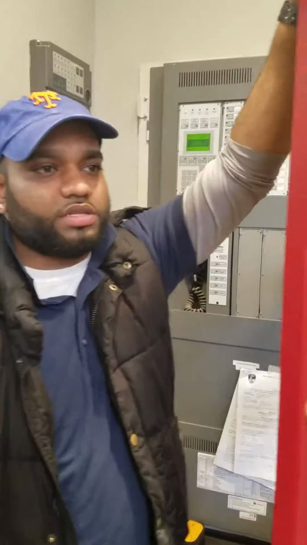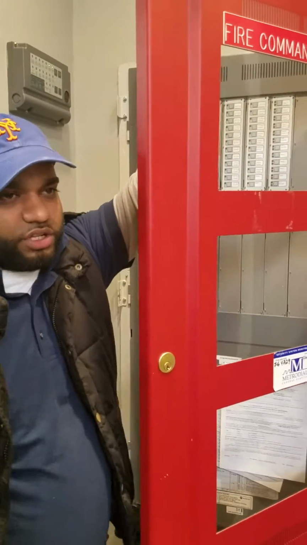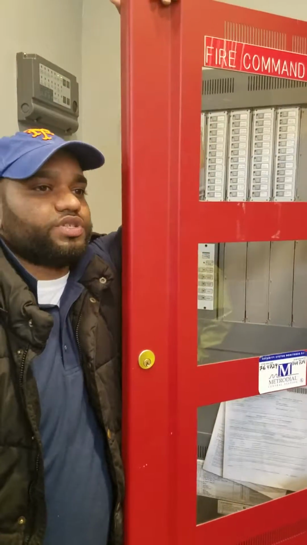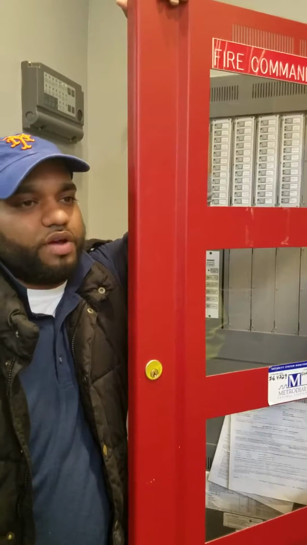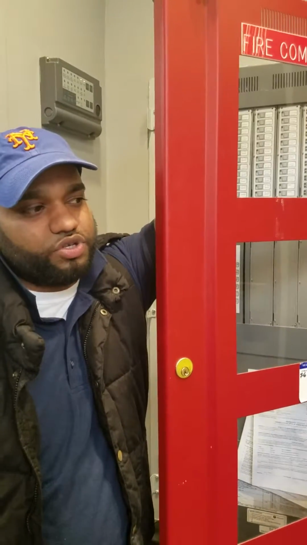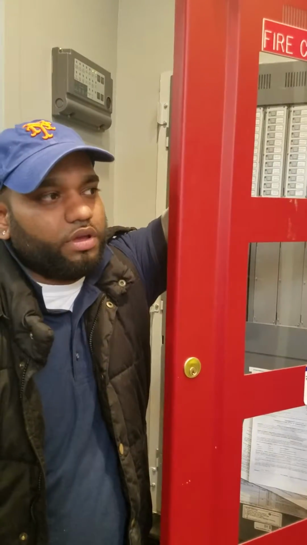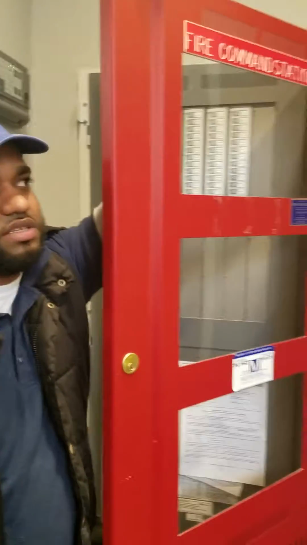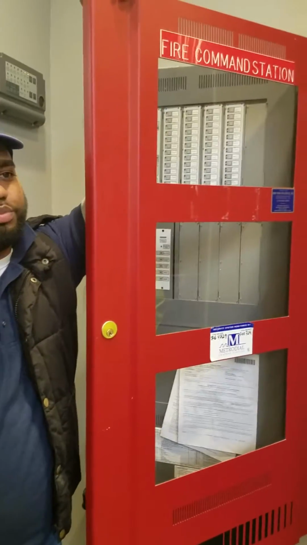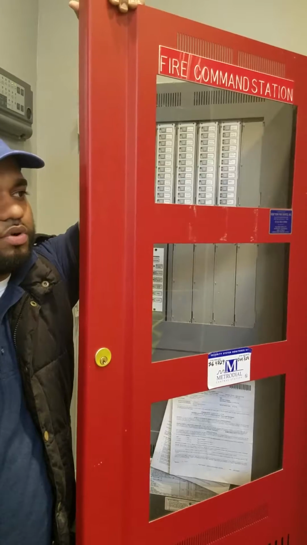My advice to you guys, for anyone that's coming in here to do construction, the smart thing to do is put the system off. Because you never know if a guy is going to be lighting a torch or cutting a piece of wood, or the slightest thing. These detectors are so sensitive that they will trip into alarm. So you want to take that precaution.